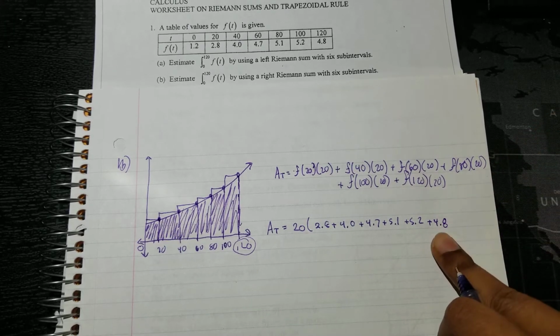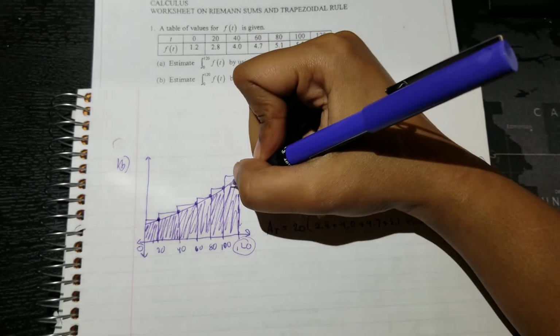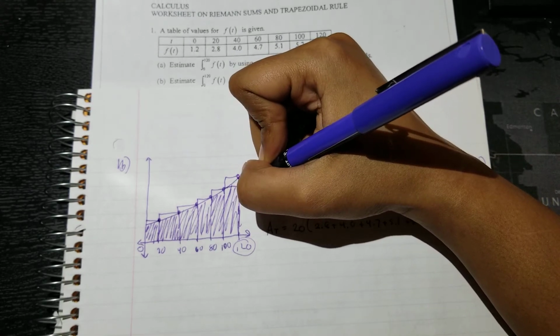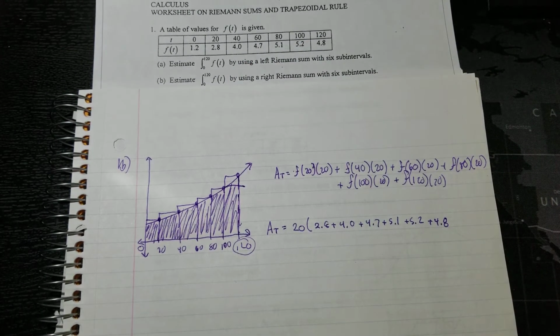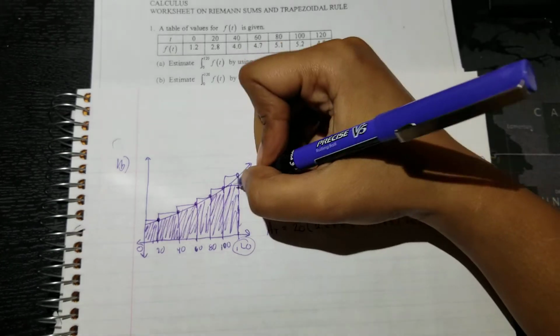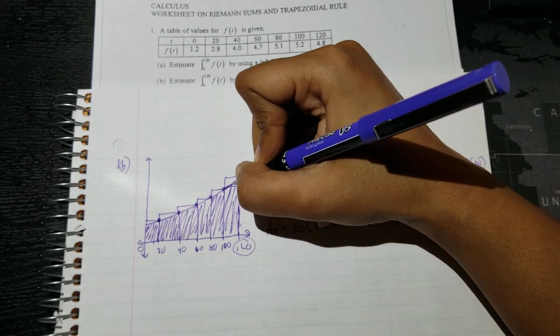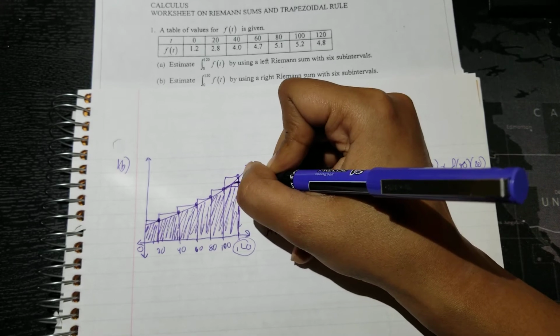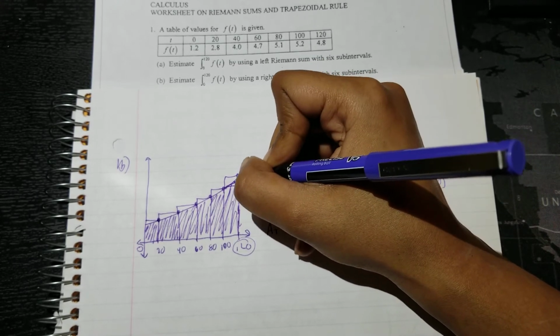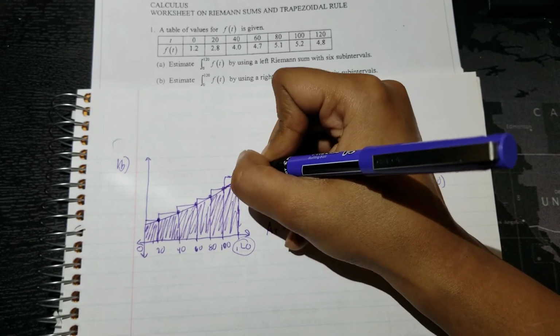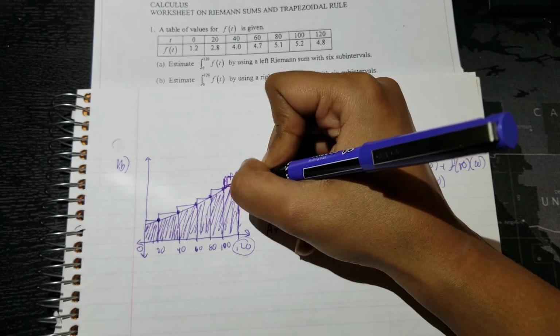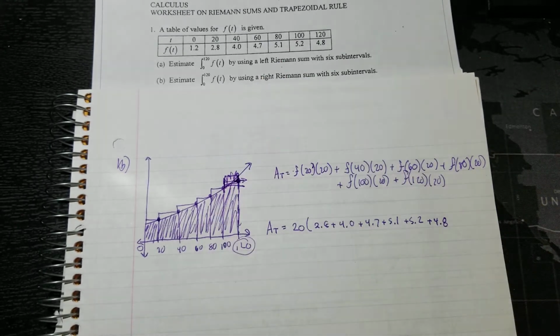And notice how this is kind of going a bit down, so this actually should be a little bit downward here. So I'm just going to modify that a bit. So it would actually stop here, but it doesn't change the fact that we are having an overestimation.